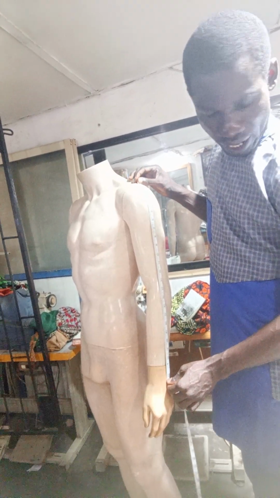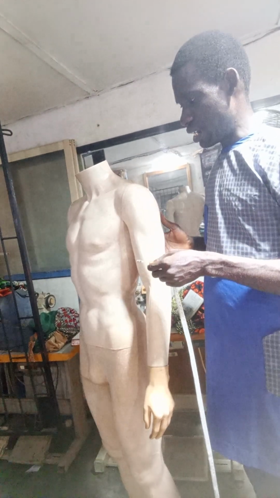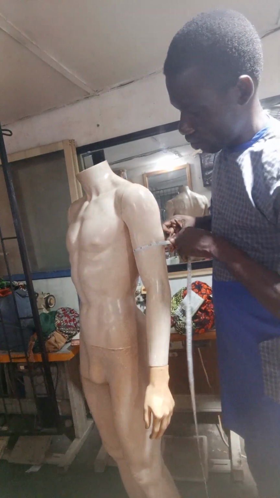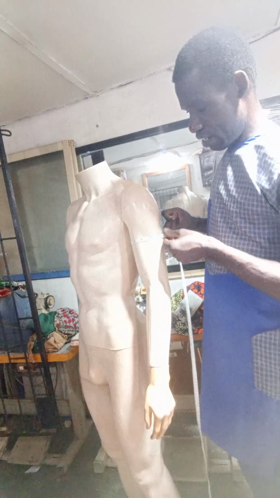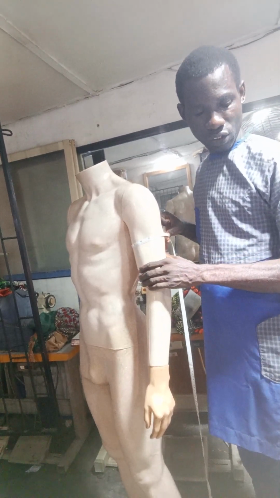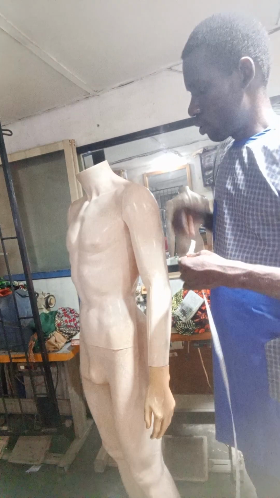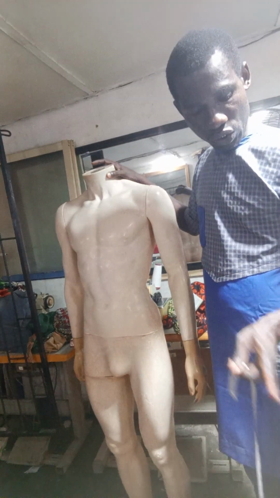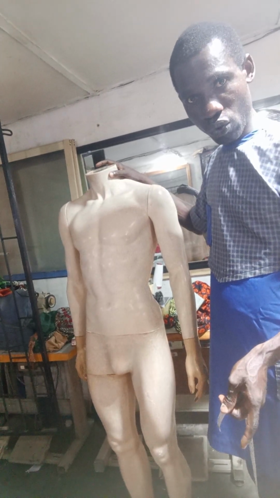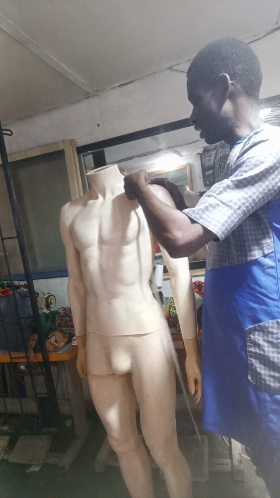Okay? And other people also measure the biceps. So I'm measuring the bicep, the biggest part of your arm, around this side. That is your biceps. Now, one other thing I did not include in the measurements is measuring of the armhole. If you want to measure the armhole, this is where it's applicable.